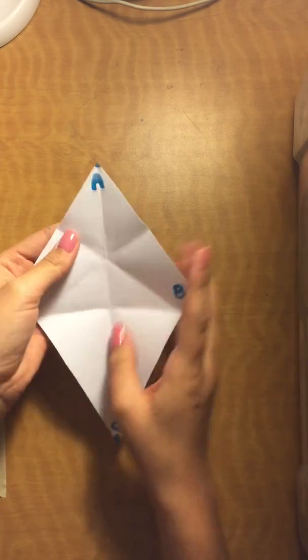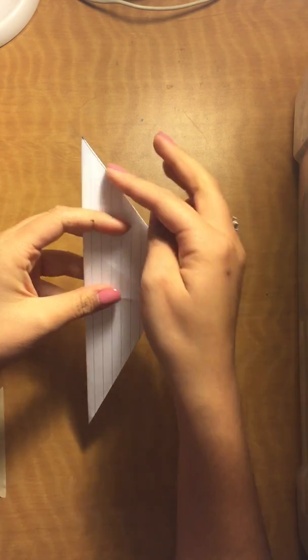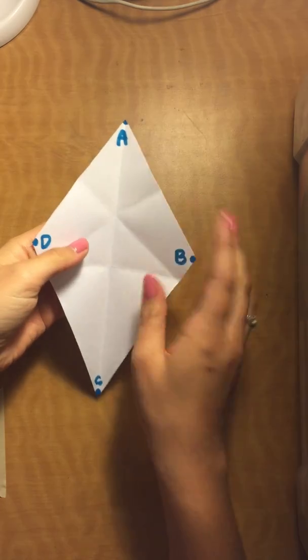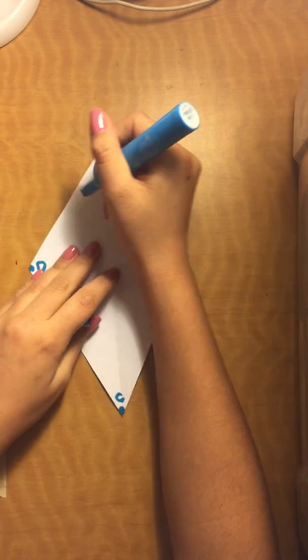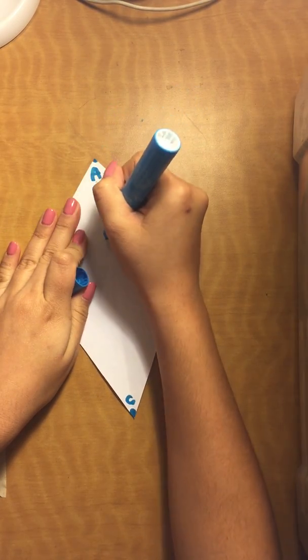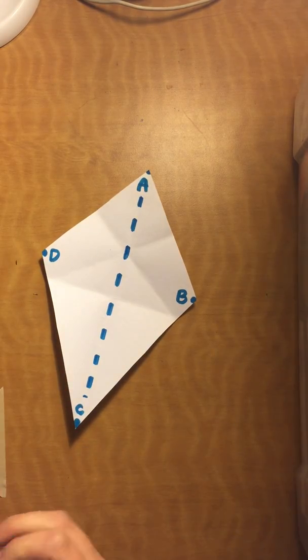So we can try A and C going through there. And you can see that because it perfectly aligns, this is the line of symmetry that goes through A and C. So I will just draw a little line, and we'll know that that is the line of symmetry.